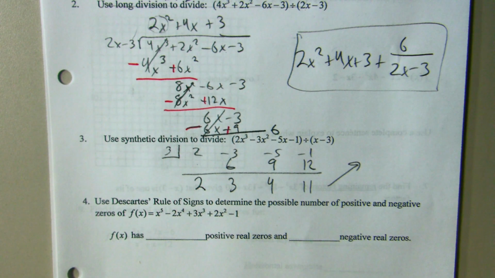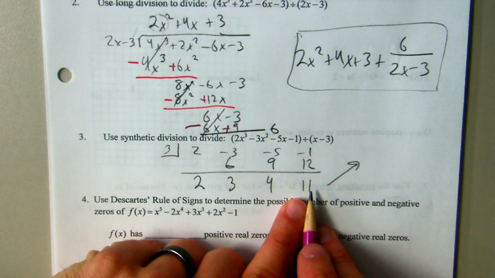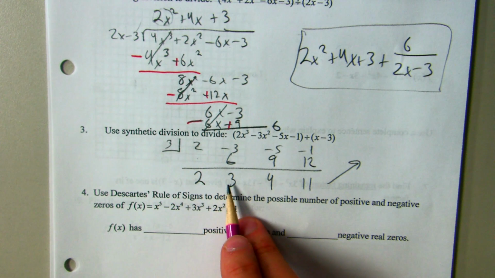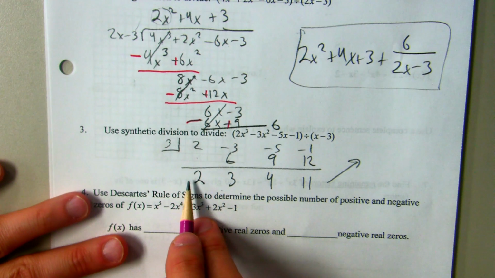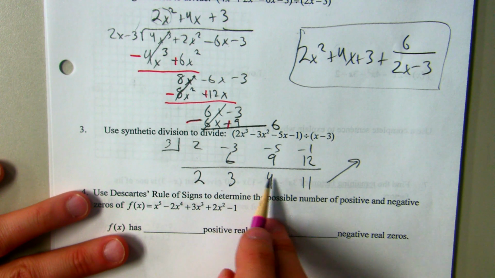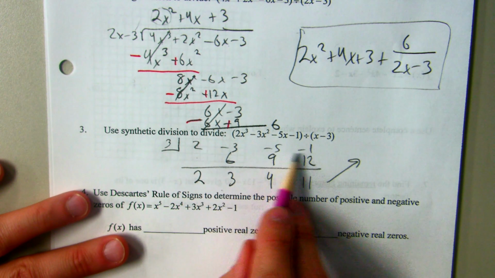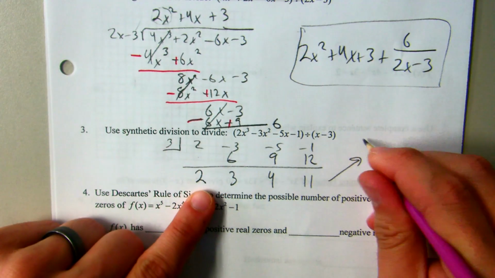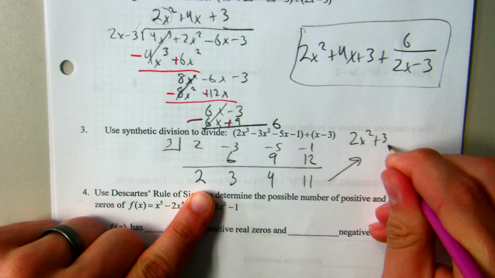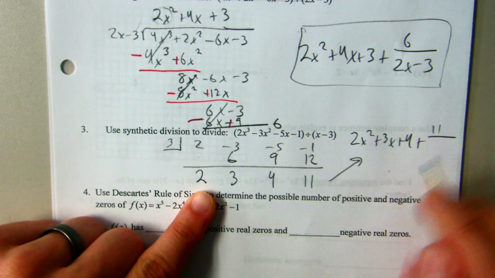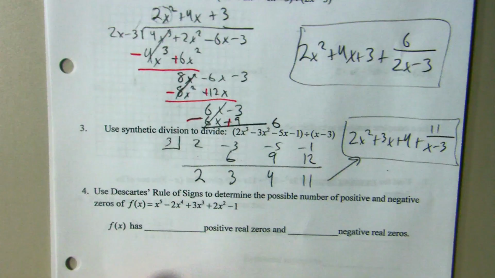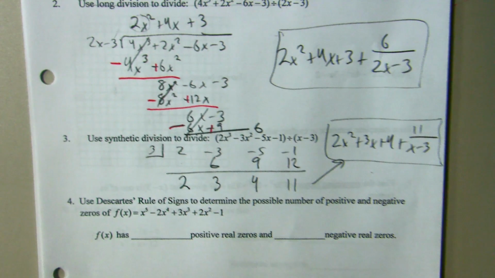And finally, you need to interpret those numbers. The last number should always be your remainder. The number before that should be your constant. The number before that should be your number of x's. The number before that should be your x squared. All of those are only going to be in the right place, though, if you're sure that you don't have any placeholders. This one didn't have any placeholders. Remainder still needs to be put over divisor. Same purpose.